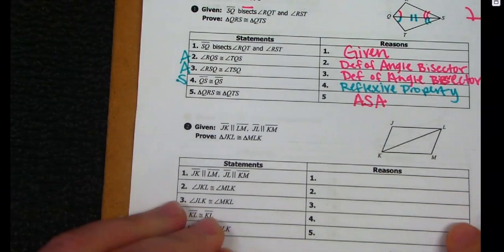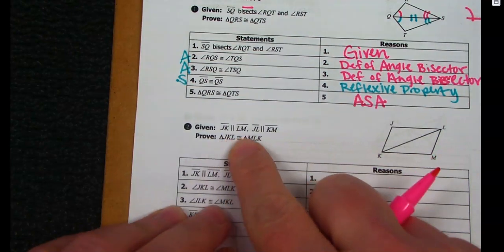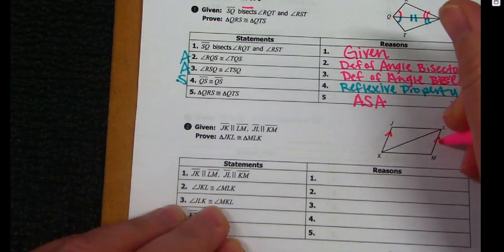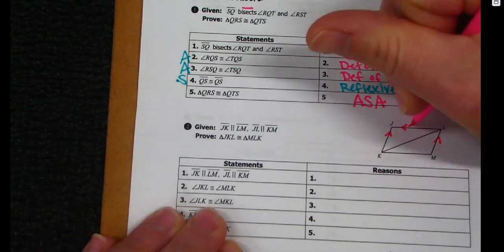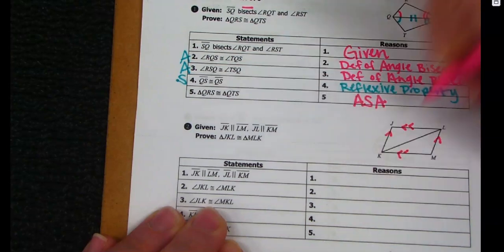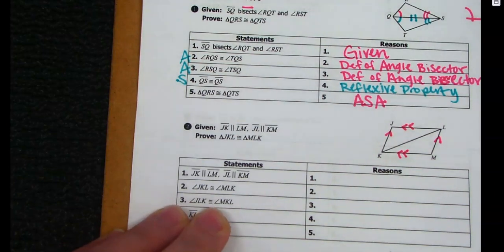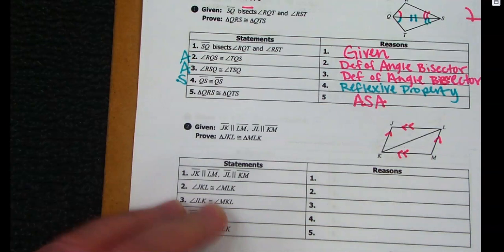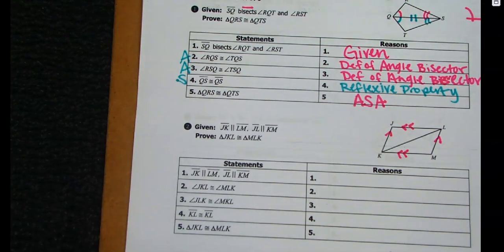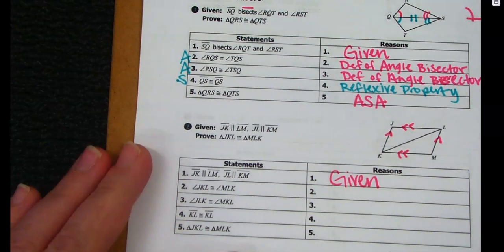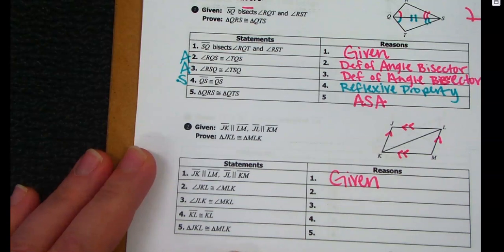Let's look at number 2. They're telling us about parallel lines. It says that JK is parallel to LM and JL is parallel to KM, so I'm marking those as parallel. Remember, anytime you have parallel lines, you are thinking alternate interior, alternate exterior, corresponding angles. All of that is going to help us find angles, because them telling us that they're parallel does not tell us that the angles are congruent.